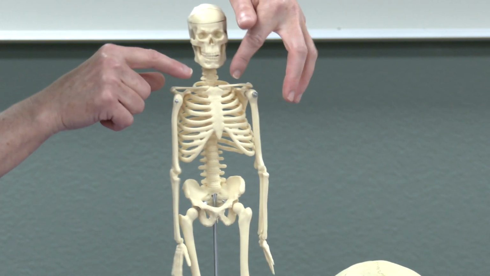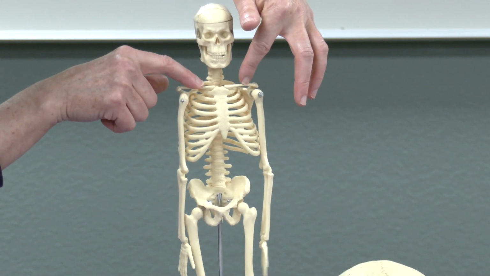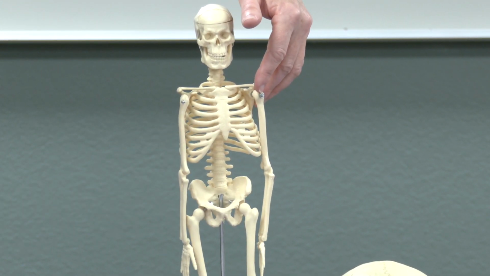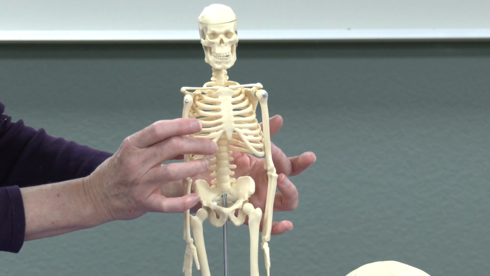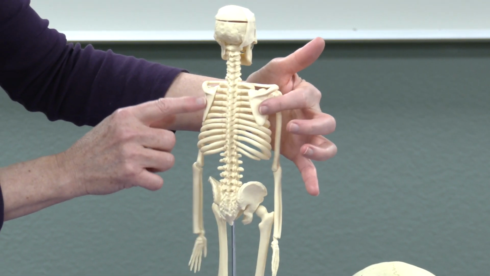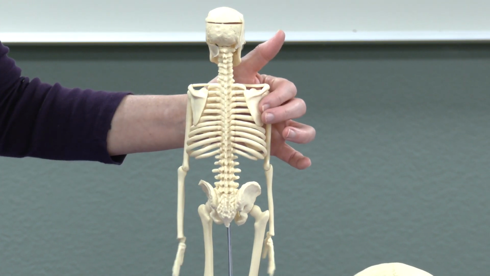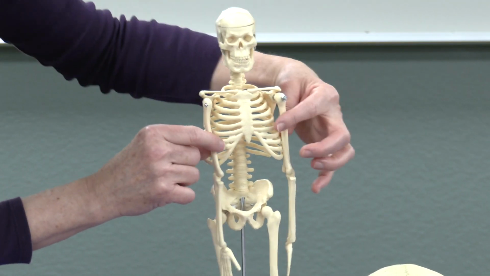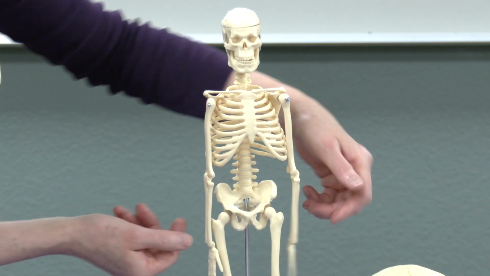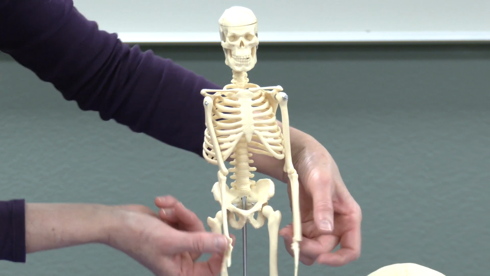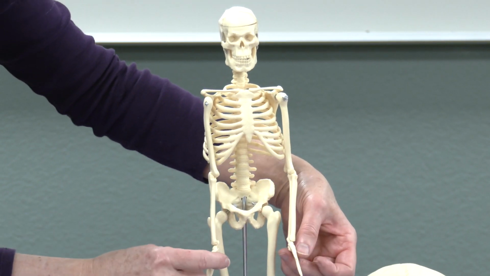You have your clavicle, or collarbone. You have your sternum down the middle of the front of your chest. You have your ribs. You have your scapula, your shoulder blades here on the back of your rib cage. You have your humeruses, your two upper arm bones. You have your radius and ulna, lower arm bones. And then you have the bones of your hands.